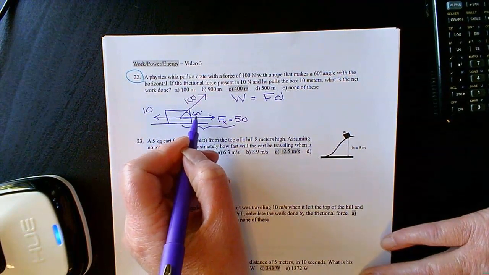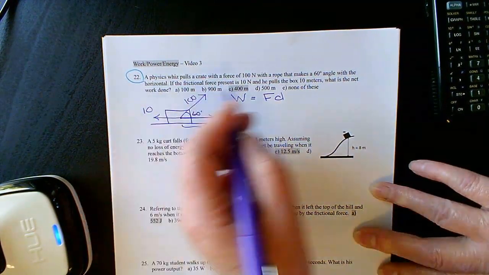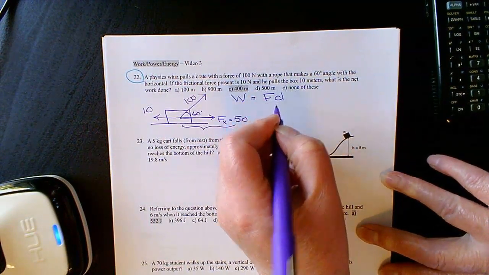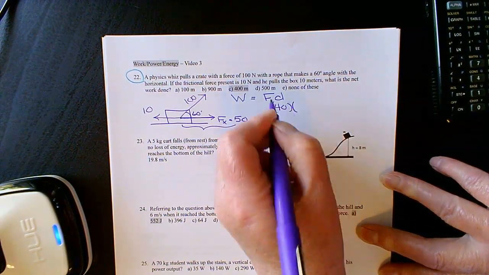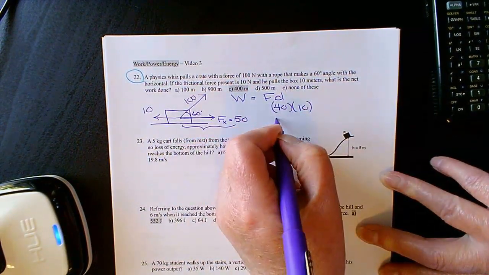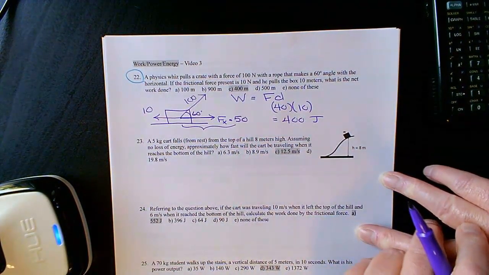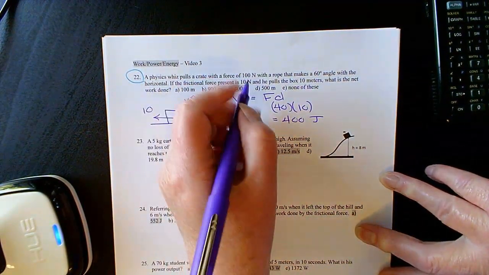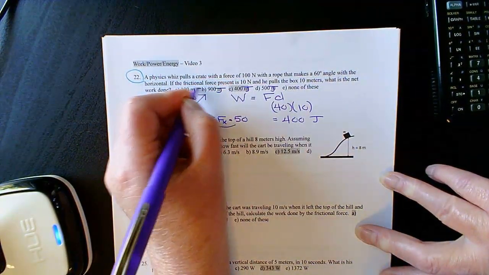So I have 50 going this way, but I have 10 friction working against me. So the net force in the x direction is going to be 40, 50 minus 10. And I'm pulling the box 10 meters. So I have 400 joules of work. What is the net work? So all of these units are wrong. These should be joules. We'll fix those right now.